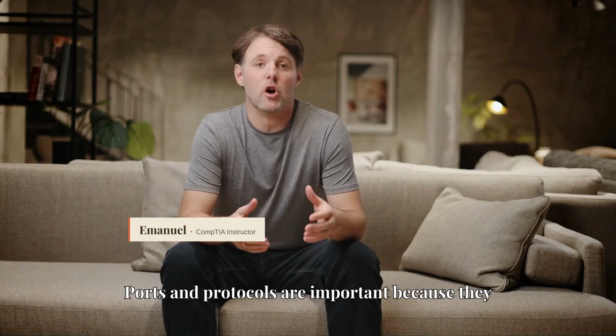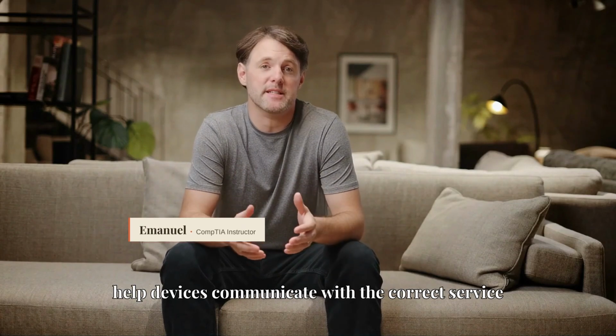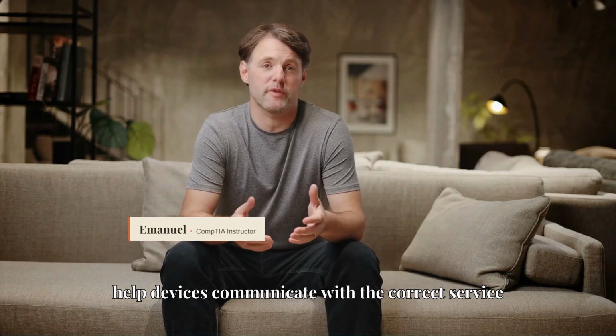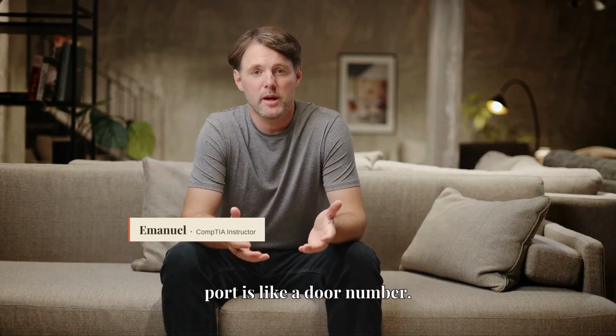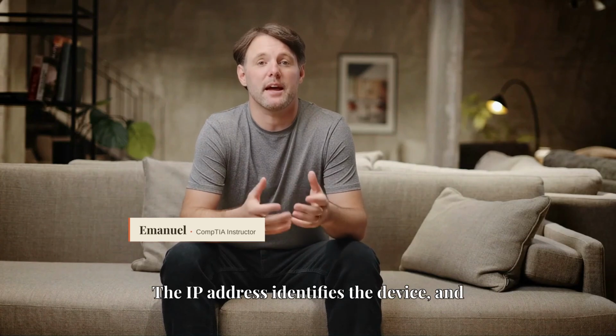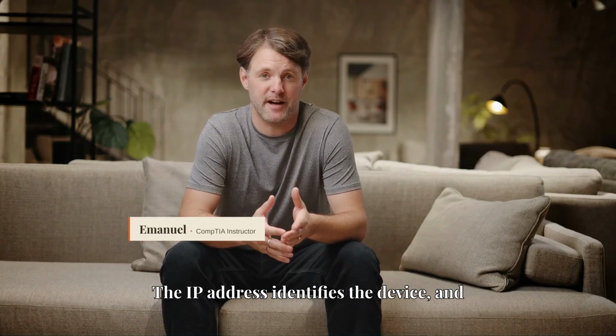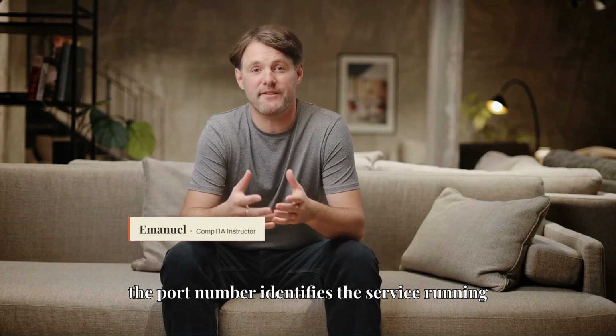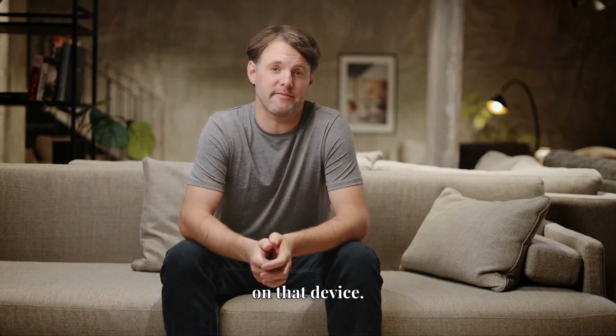Ports and protocols are important because they help devices communicate with the correct service over a network. A simple way to think about a port is like a door number. The IP address identifies the device, and the port number identifies the service running on that device.